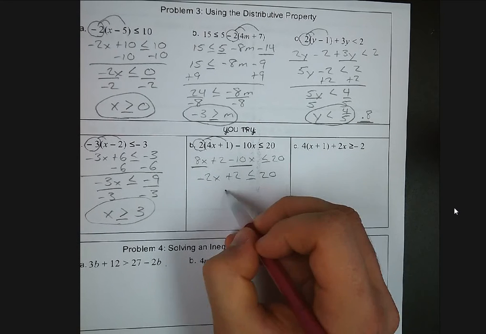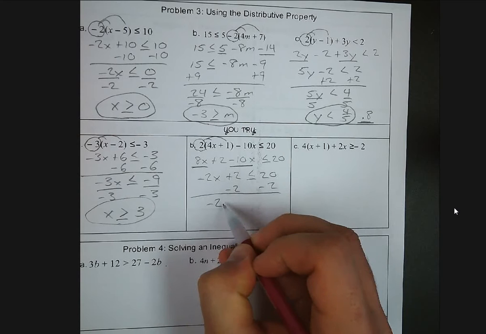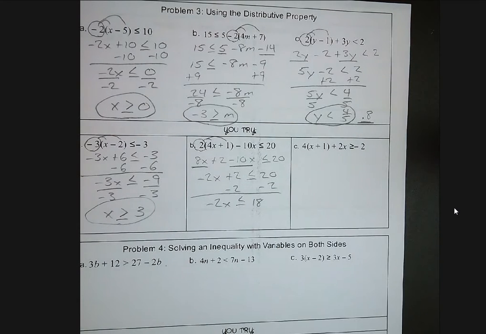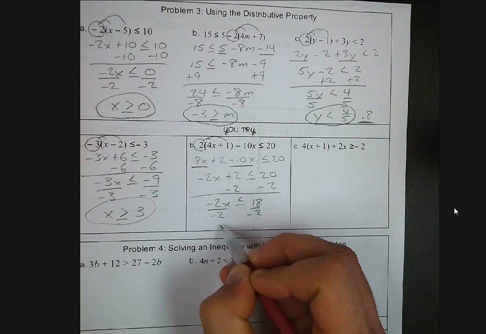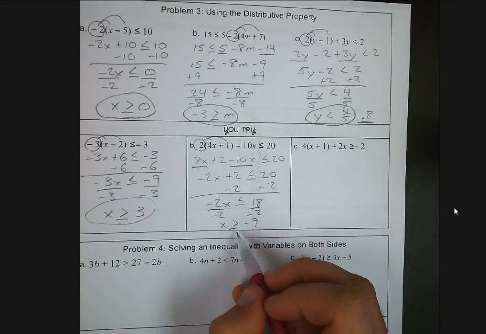Subtract 2 from both sides. -2x is less than or equal to 18. Divide both sides by -2. And x is going to be greater than or equal to -9.